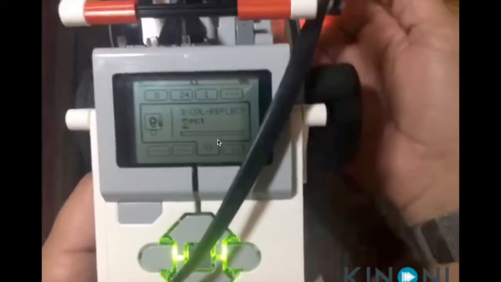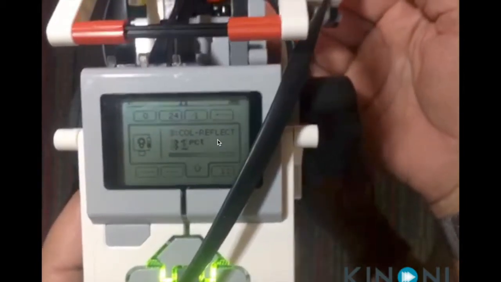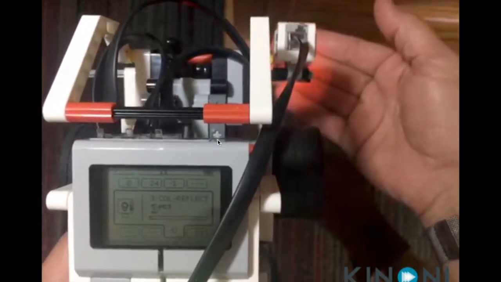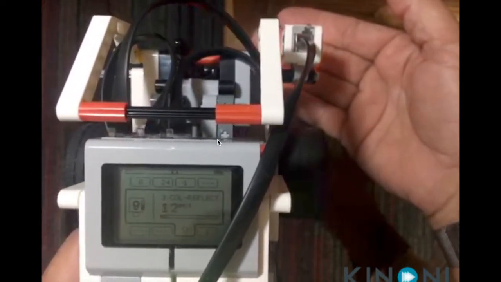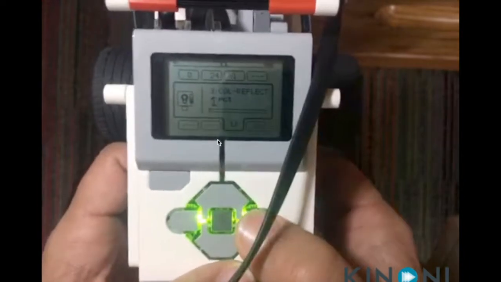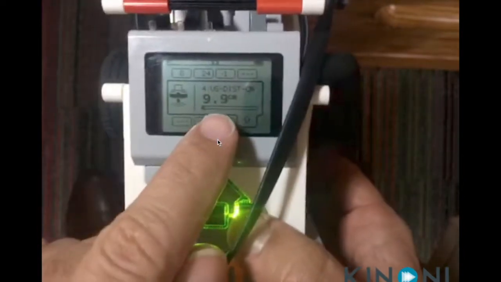There we go. And now as my hand gets closer, you'll see that this starts to change. It'll reflect more or reflect less depending on how close my hand is to that LED bulb on the bottom of the sensor. Next one over, you'll see we have the ultrasonic, which is on the front of my robot here.